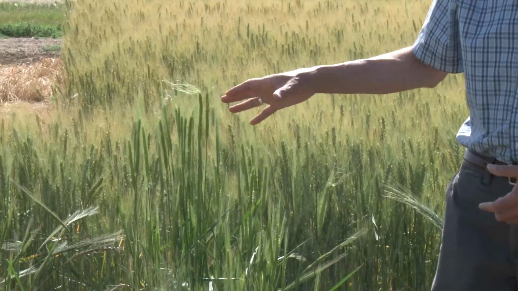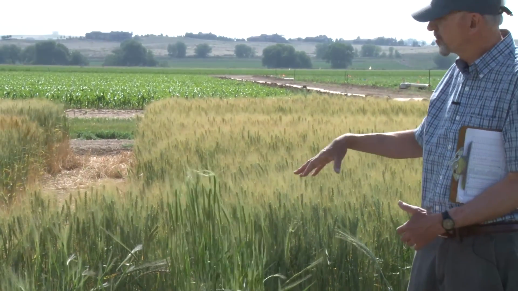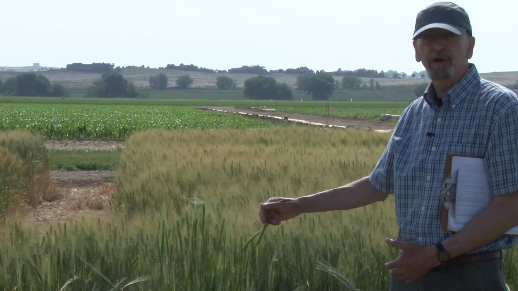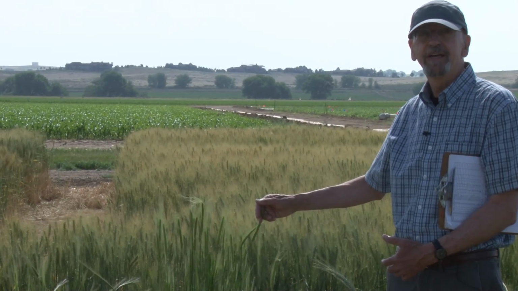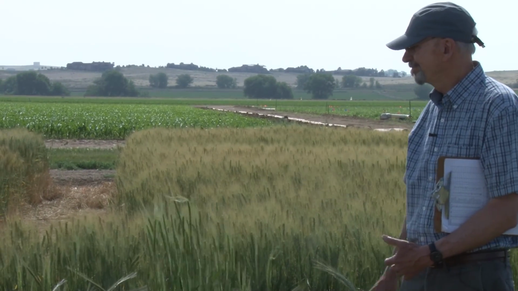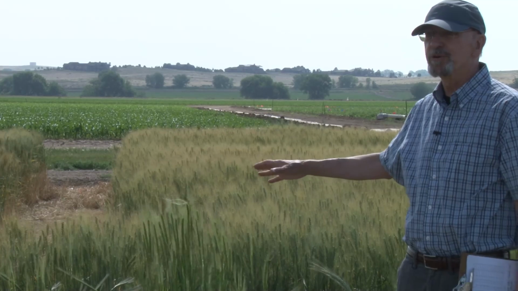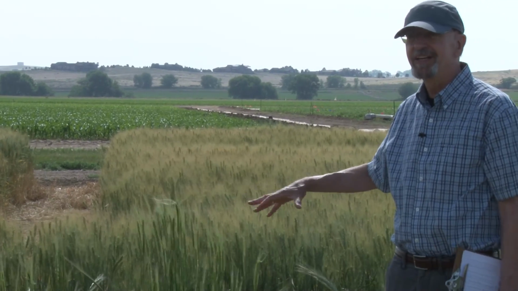There's not much of this grown in the US, but it is still grown as a cultivar in parts of Eastern Europe, places like Bosnia and Serbia. So, a couple of examples of what has happened through breeding and selection of wheat and its wild ancestors.